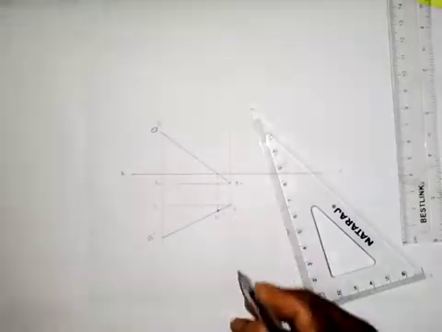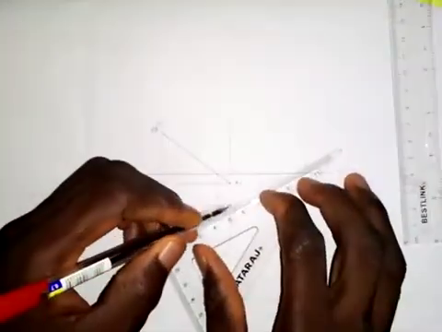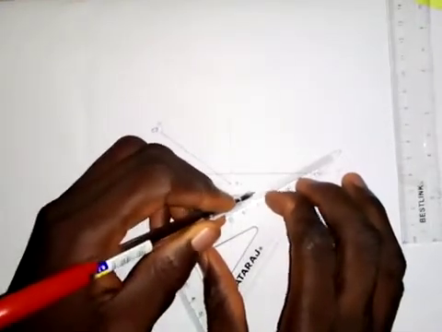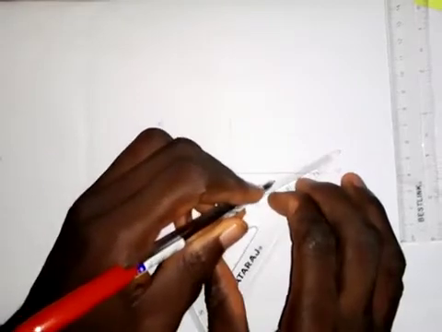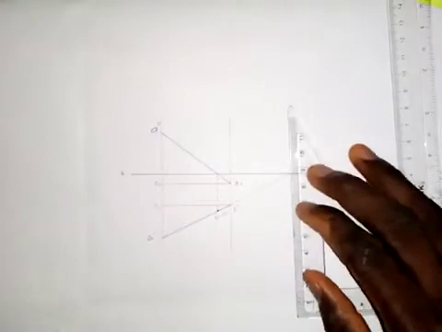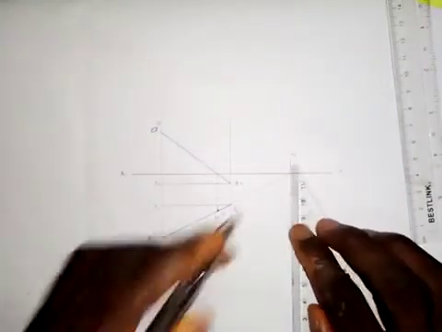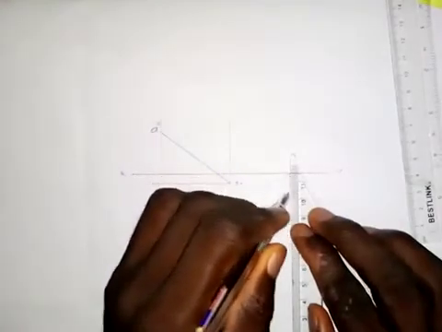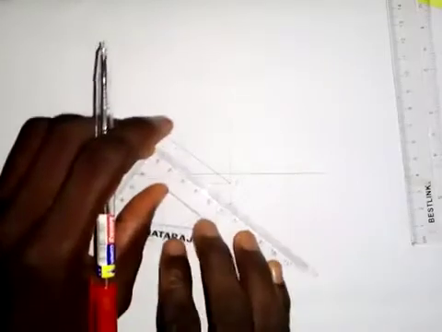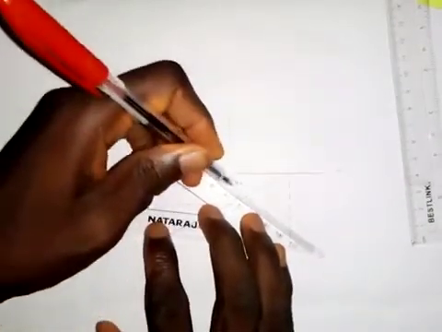This is the vertical trace, and to get the horizontal trace, I will need to extend the front elevation like this. I need to extend it. And then I will draw a vertical line from wherever this line intersects the XY line. So it comes down like this. And also I will need to extend the plan like this.